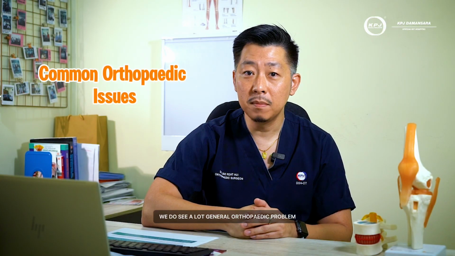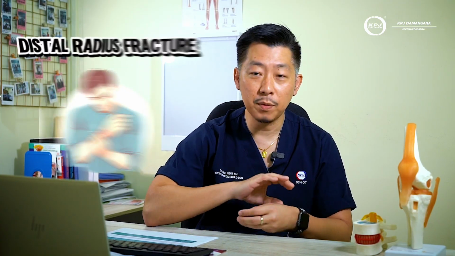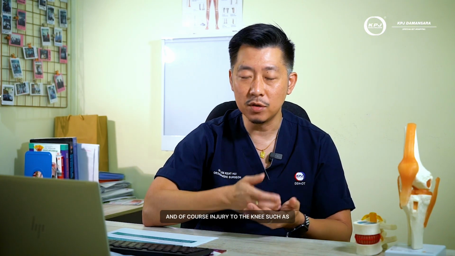So in my practice, we do see a lot of general orthopedic problems like ganglion cyst of the finger, carpal tunnel syndrome. When it comes to trauma, we do see a lot of distal radius fracture of the wrist as one of the most common fractures that we see. And of course, injury to the knee such as ACL injury, sprain of the ankle, and rotator cuff injury.